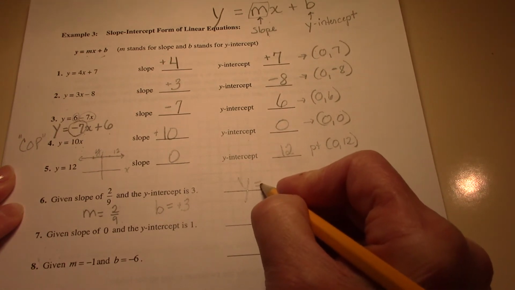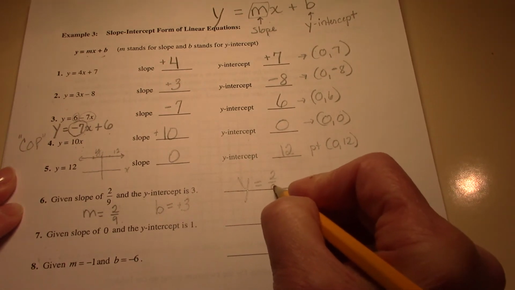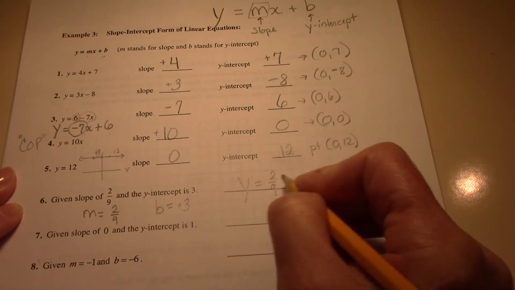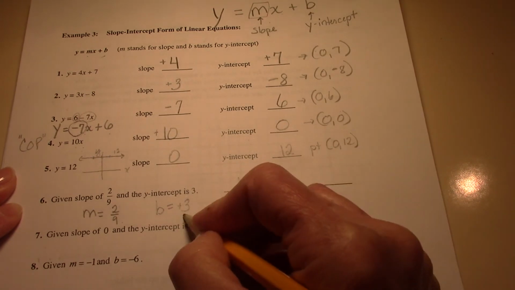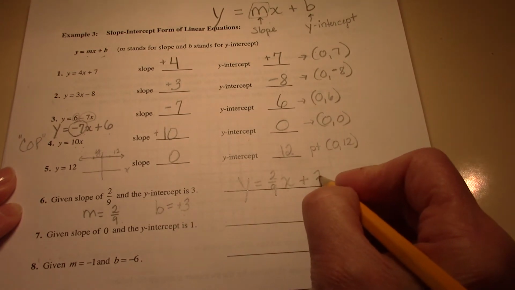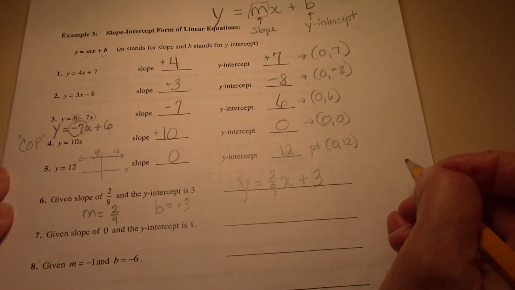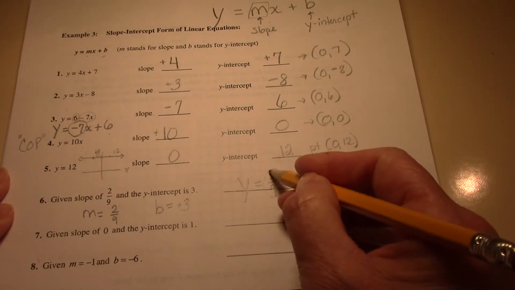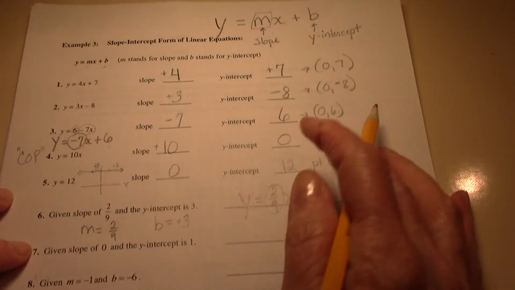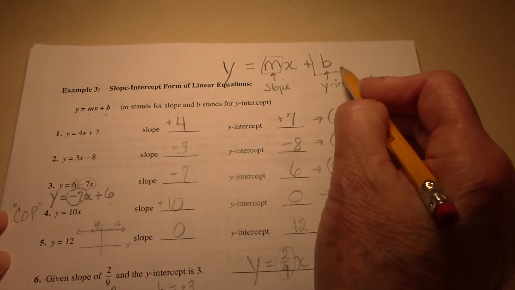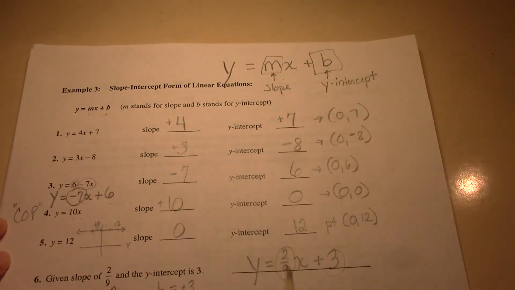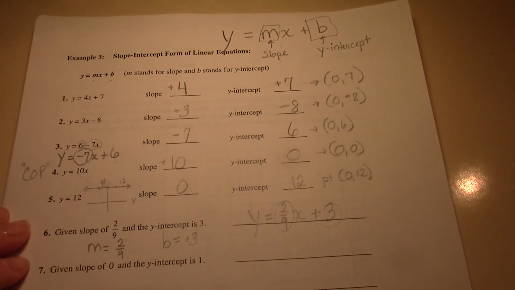I am simply filling in the m and b. y equals 2/9 x. You have to have y and x in here. Plus 3. I'm just replacing the m and the b from my formula, y equals mx plus b. These are the two things. You keep the y and the x where they are.